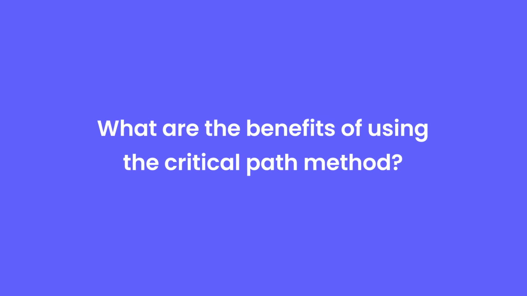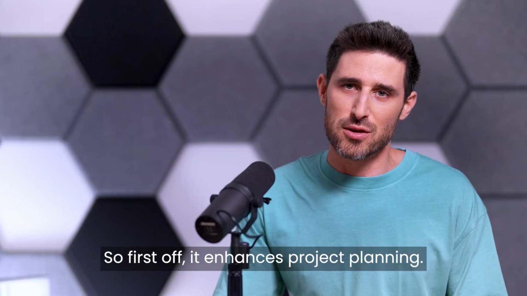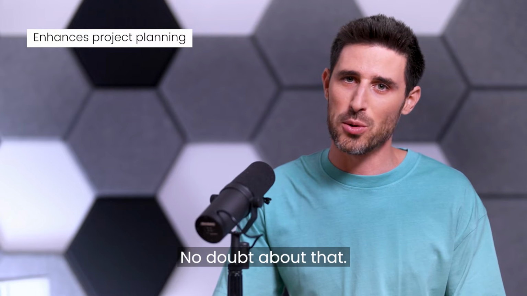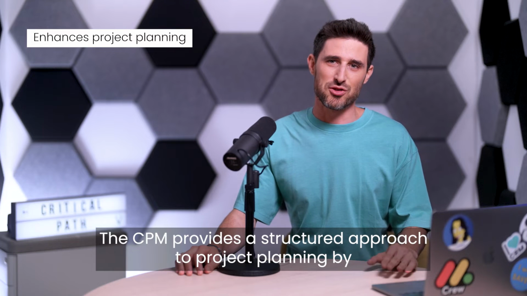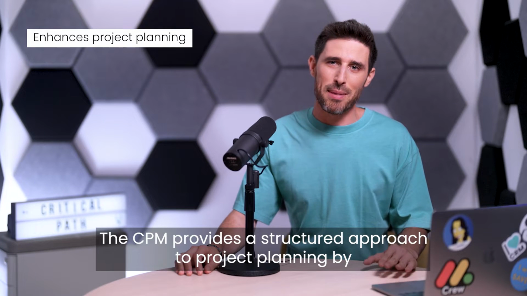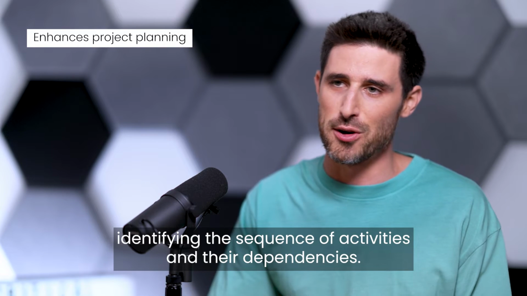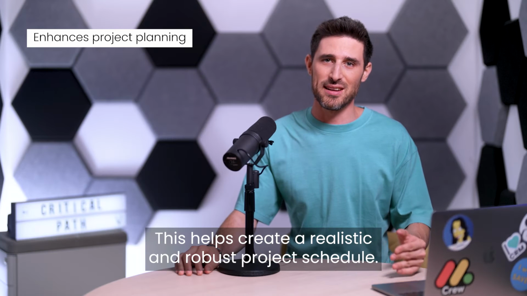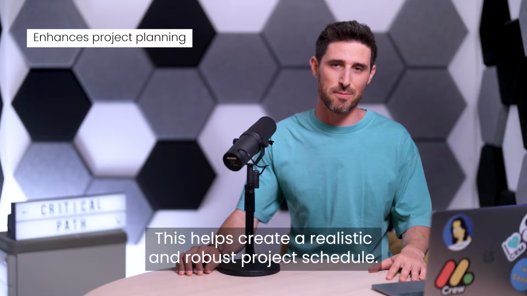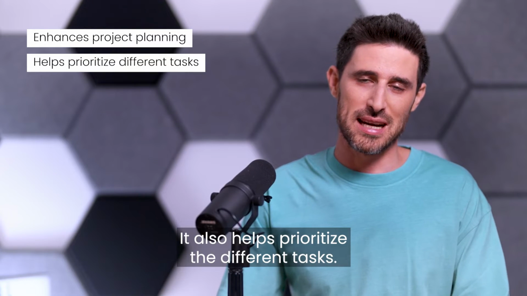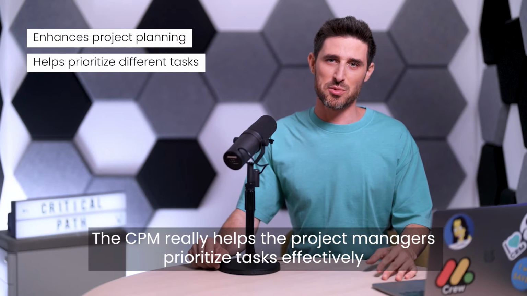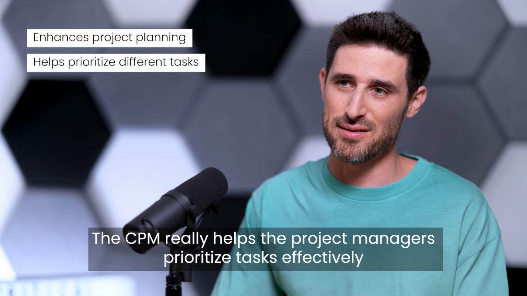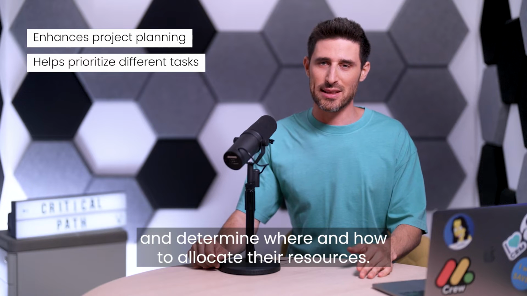What are the benefits of using the critical path method? So first off, it enhances project planning, no doubt about that. The CPM provides a structured approach to project planning by identifying the sequence of activities and their dependencies. This helps create a realistic and robust project schedule. It also helps prioritize the different tasks. The CPM really helps project managers prioritize tasks effectively and determine where and how to allocate their resources.